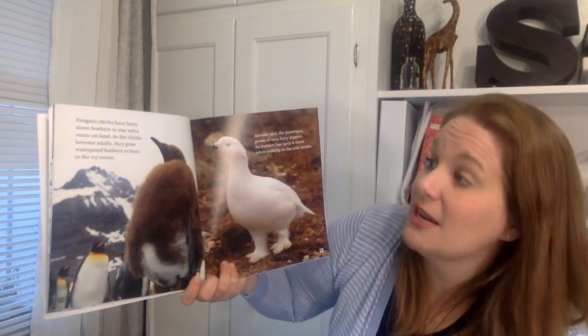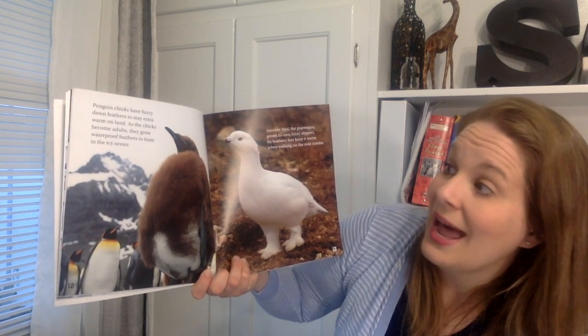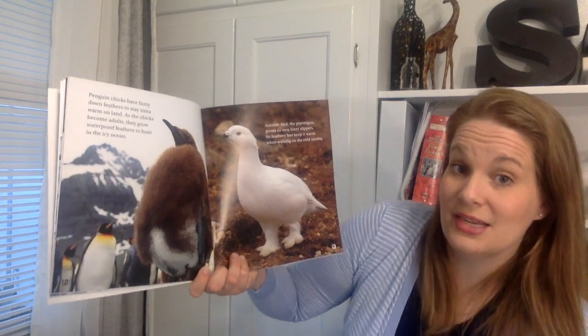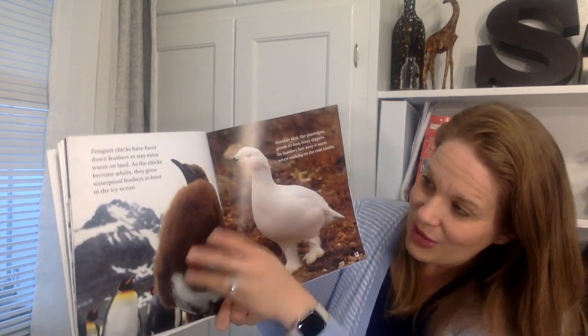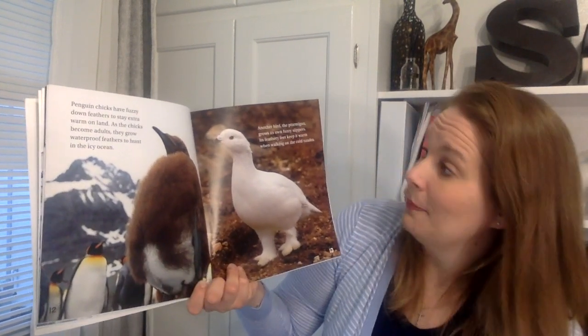Penguin chicks have fuzzy down feathers to stay extra warm on the land. As the chicks become adults, they grow waterproof feathers to hunt in the icy ocean. So here's a baby chick with all this extra furry feathers, and then there's some adult penguins. And again, they're in the South Pole.